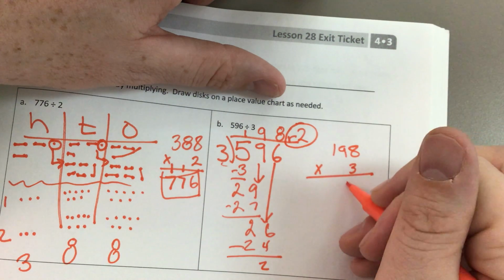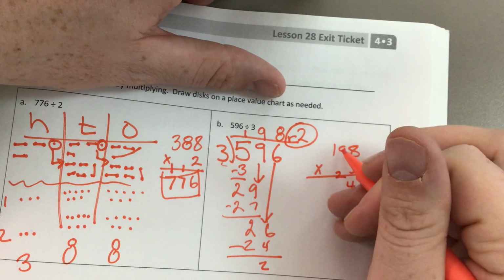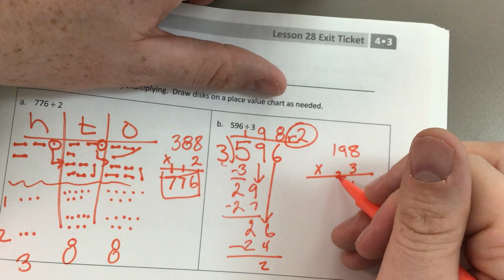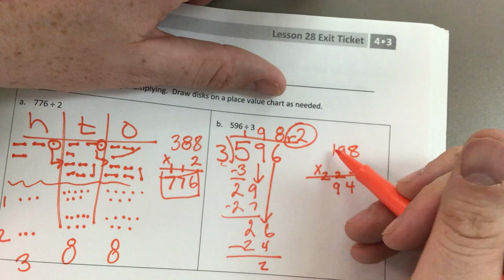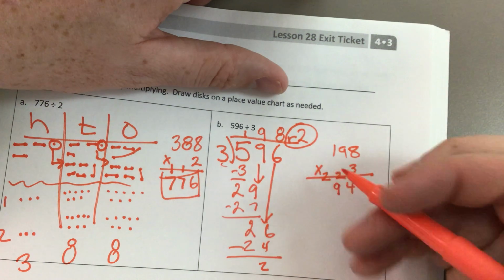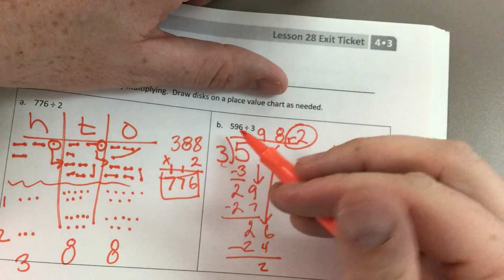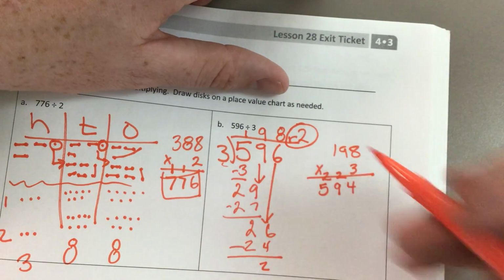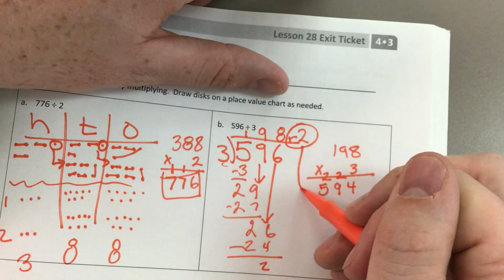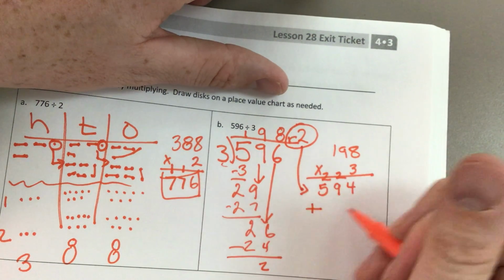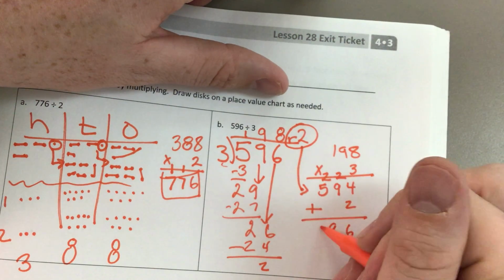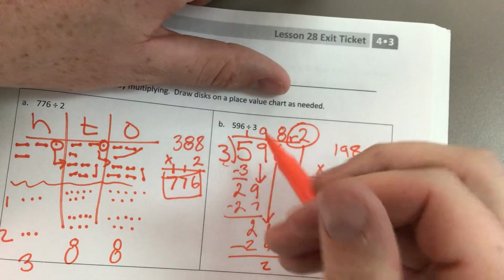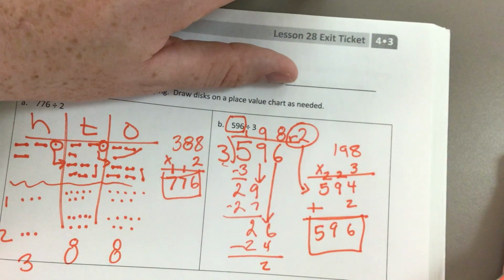3 times 8 is going to be 24. 3 times 9 is going to be 27. Plus 2 is going to be 29. Carry the 2. 3 times 1 is 3. Plus 2 is 5. 594 is not 596, and that's because we also have to bring in that remainder of 2. Add it. 4 plus 2 is 6. Bring down the 9. Bring down the 5. 596 matches 596. We are in good shape.